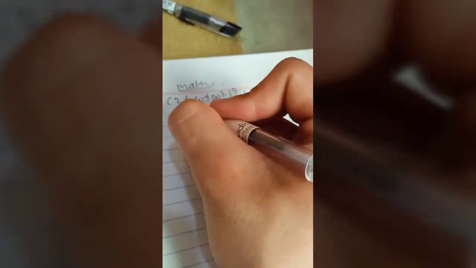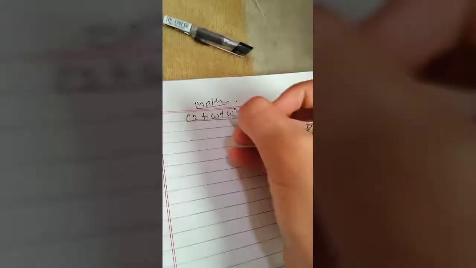Let's solve question number 2. The question is: (2 plus omega square) cube whole cube, plus (1 plus omega minus omega square) power 8, minus (1 minus 3 omega plus omega square) power 4 is equal to 1. We have to simplify this and prove 1.